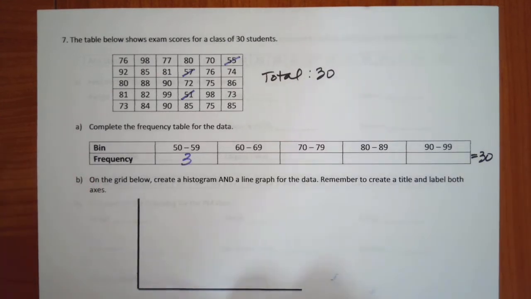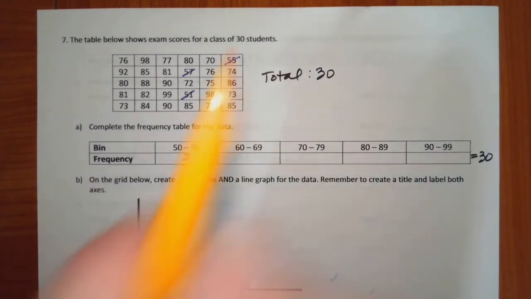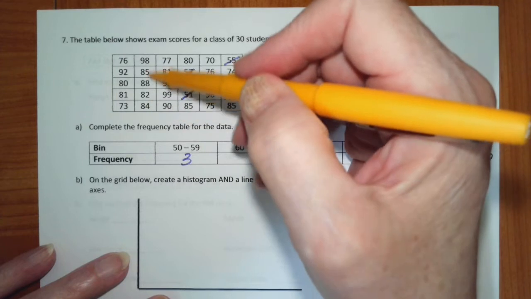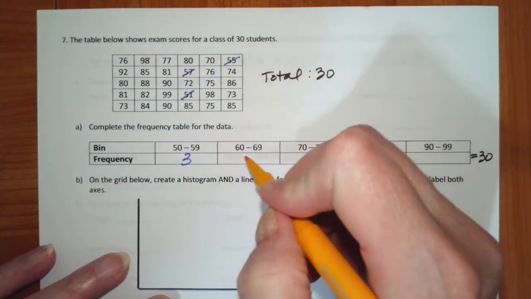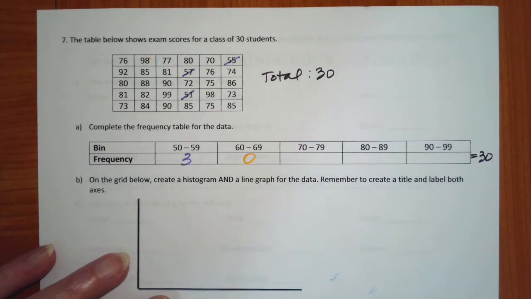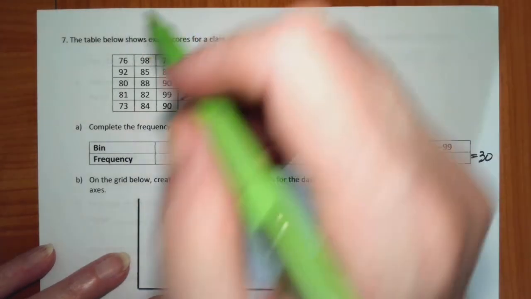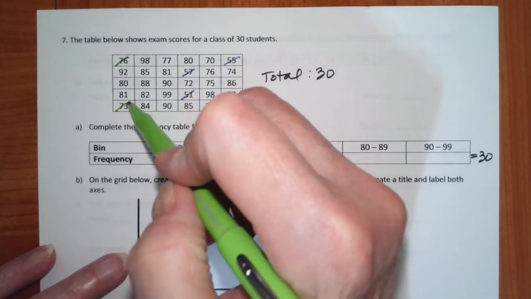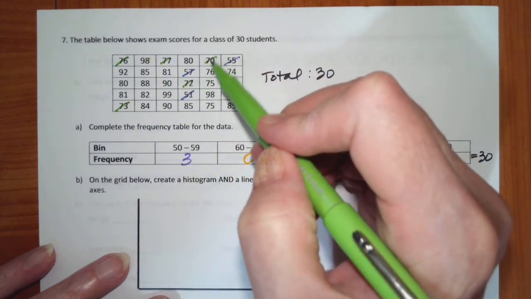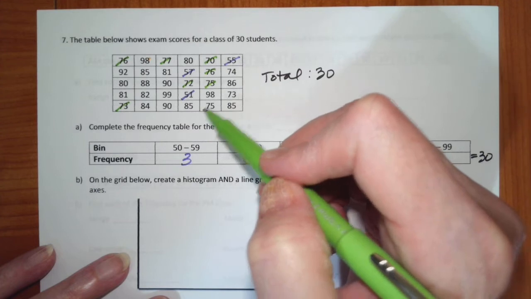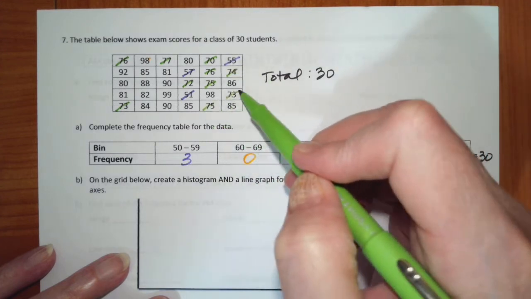Okay, let's look at the 60 to 69. Okay, there aren't any in there. Okay, let's look at the 70 to 79. 1, 2, 3, 4, 5, 6, 7, 8, 9, 10.